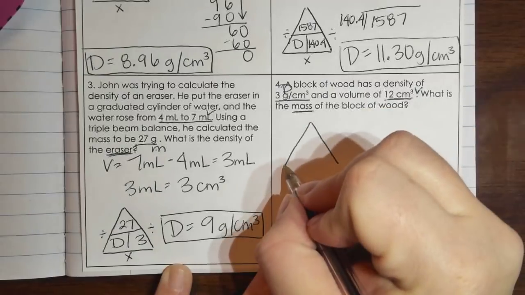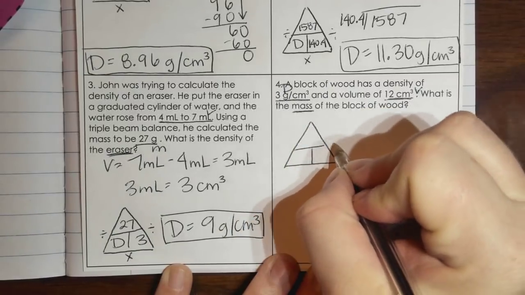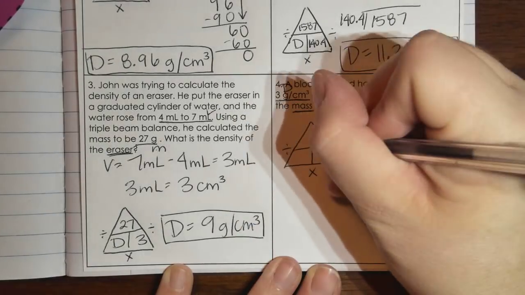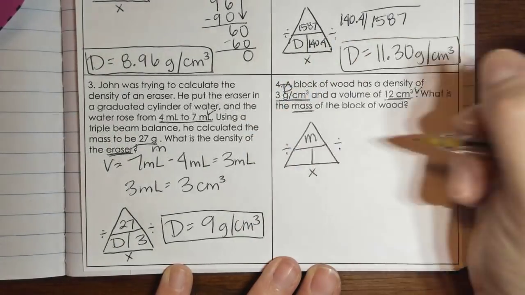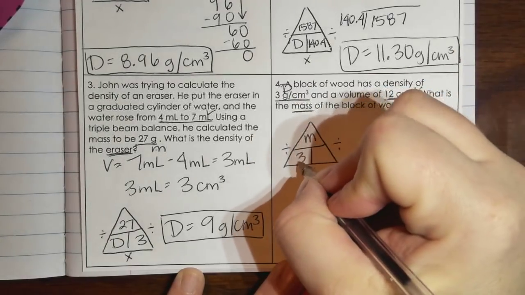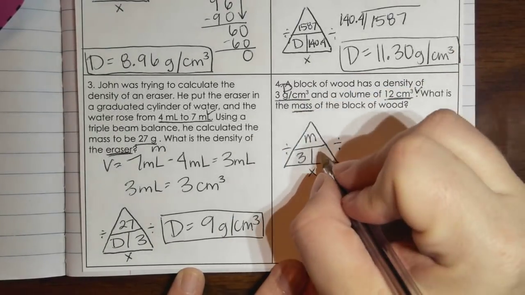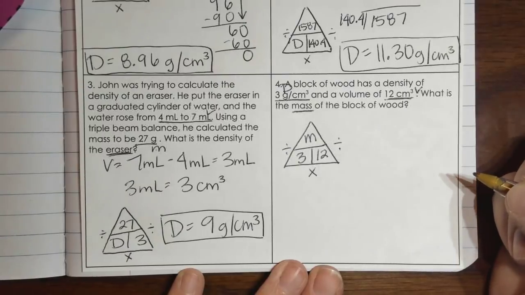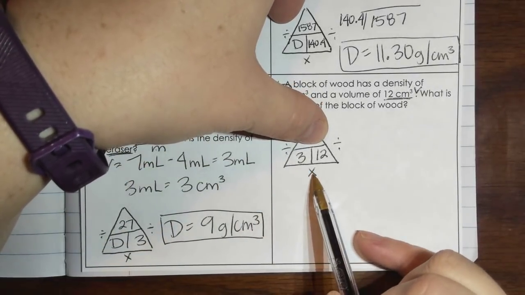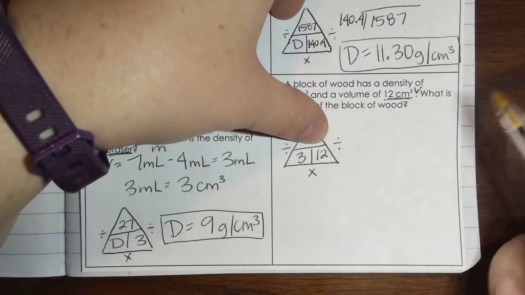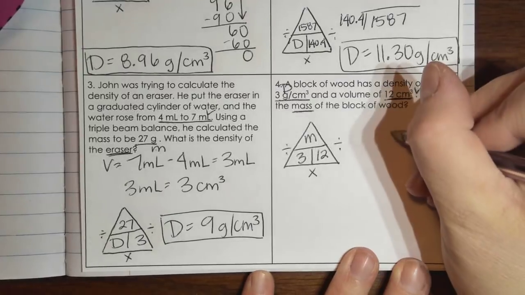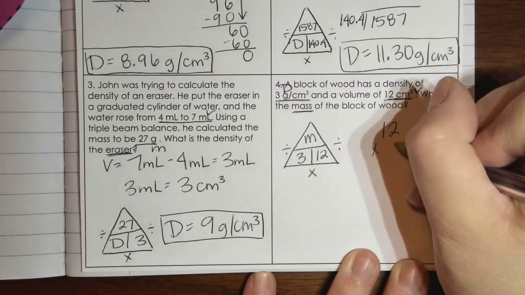So we have our triangle where we divide on the side, multiply on the bottom. We don't know the mass, so we still have a variable for the mass. We know that density is 3 and volume is 12. So if we're looking for the mass, we're going to do 3 times 12. This is that formula, mass equals density times volume. So I'm going to set it up like this as 12 times 3.